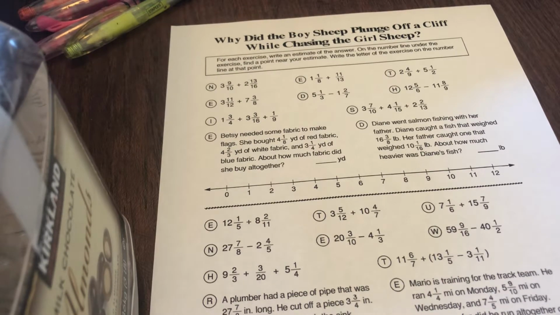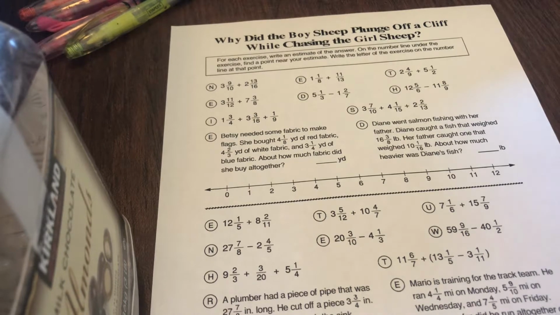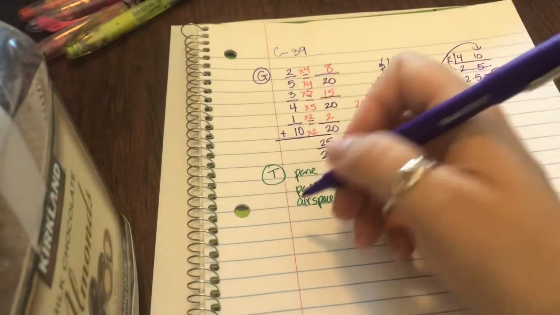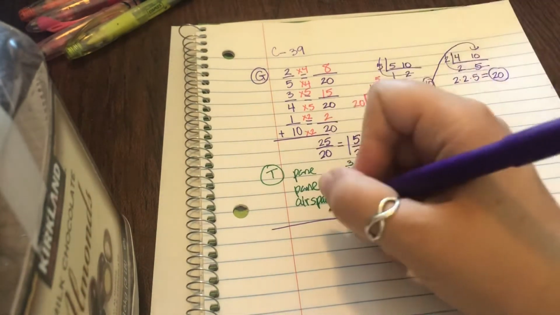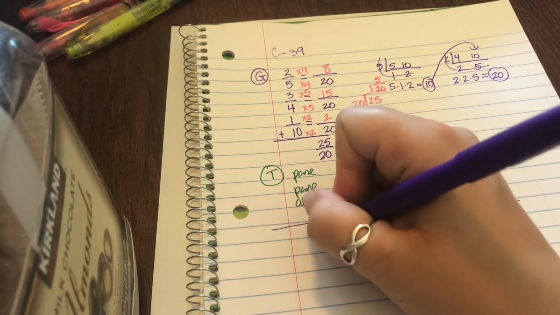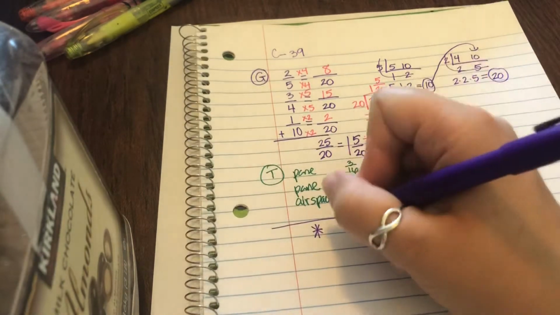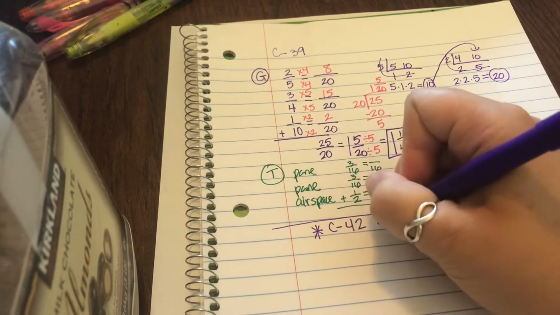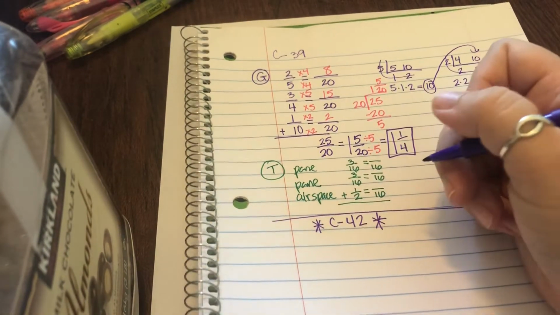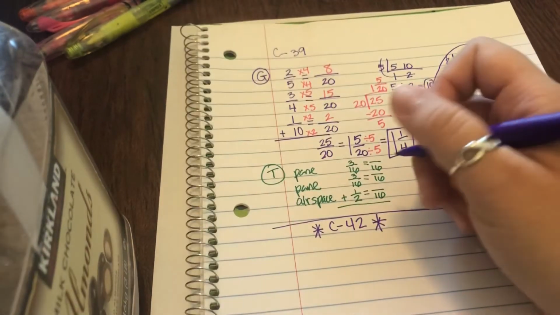We are going to practice reviewing adding and subtracting mixed numbers, but some really tough, challenging ones. So let's follow along on C-42. Again, that's C-42. Try the first one, N. Always when you're showing your work, label what it is, that this is C-42 SAS worksheet, and we're going to do the first one, which is problem number N.